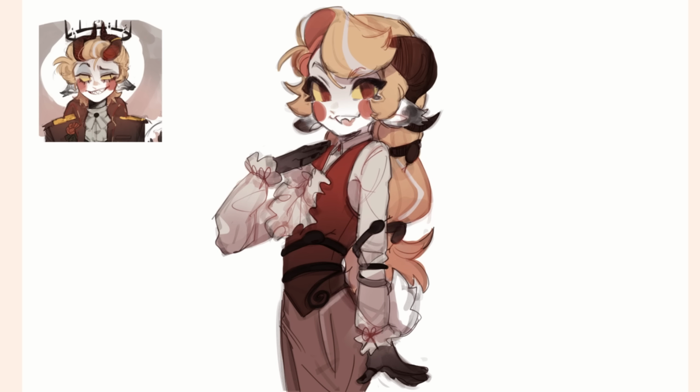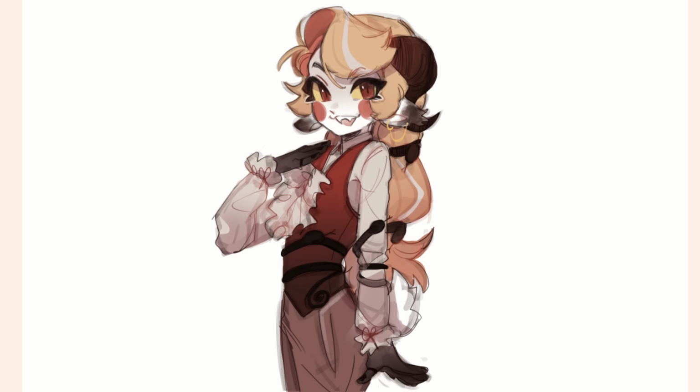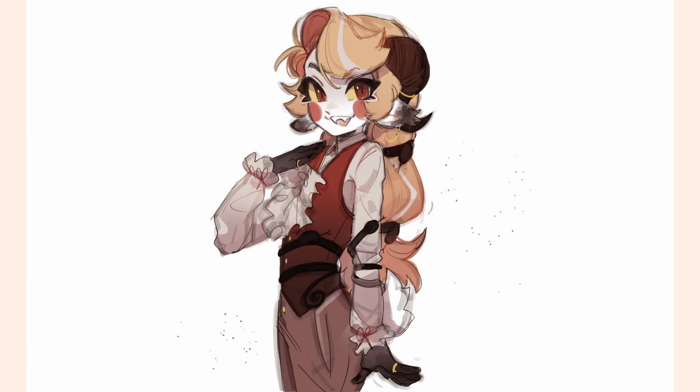So overall, I really do like the way she came out. Though I do think I made her look more like a pirate than a businesswoman, which, whoops, my bad. I would definitely go back and give her a bit more of a formal outfit, more in the Victorian area. But I guess this is gonna have to do for now.